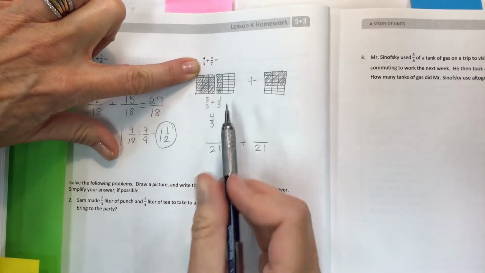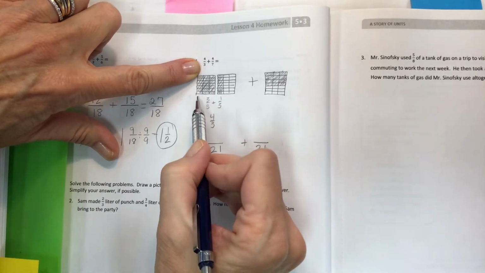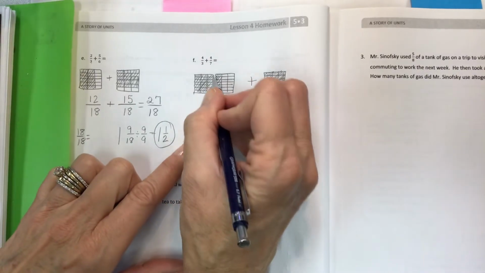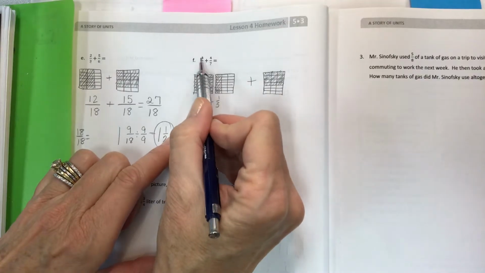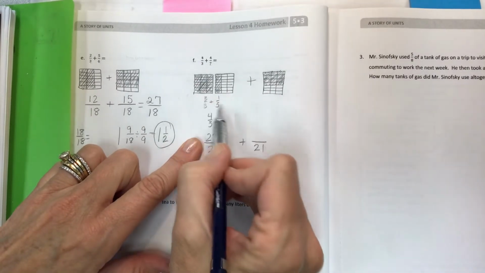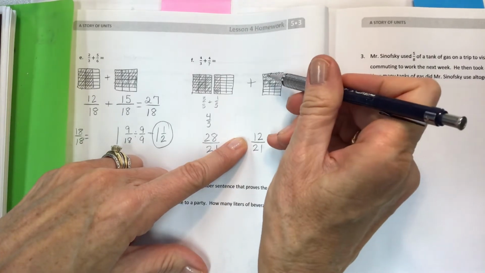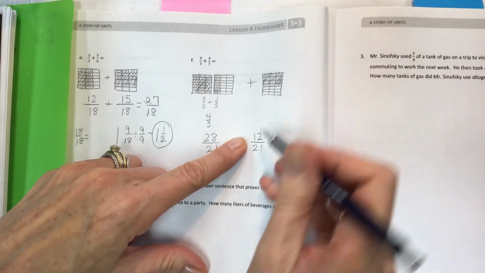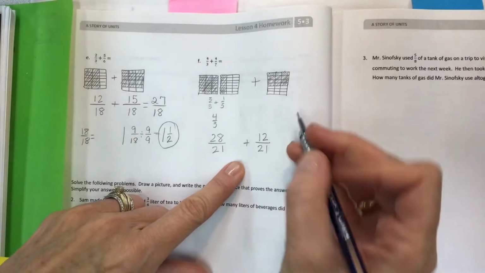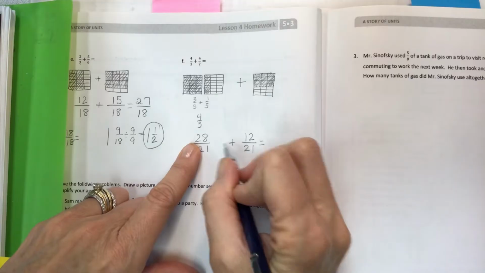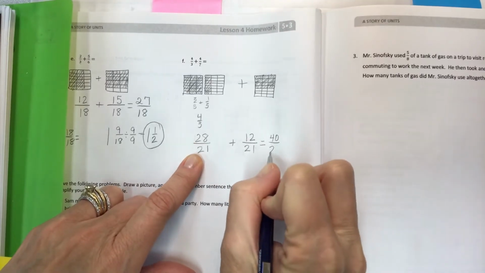Well, 21 21sts would be the whole thing, but I've actually got more than that because remember, you have more than 1. So go ahead and do that cross multiplication to get your 28 for the first number and then 12 for the second number. 4 sets of 3 or 3 sets of 4. Either way, it's 3 times 4. Now we combine those, and 28 and 12 make 40.